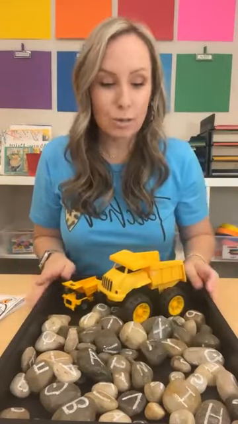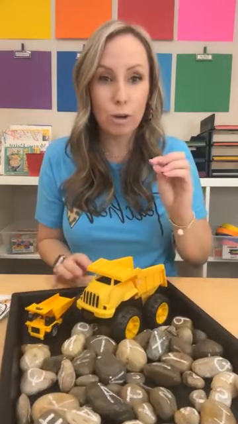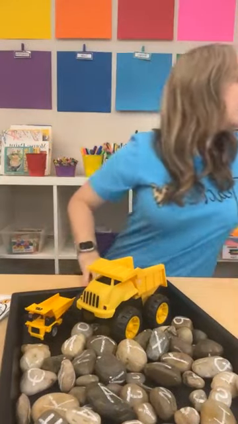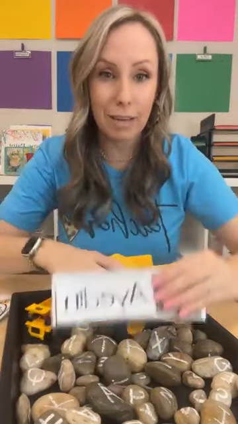Another way to use letter rocks is, again, to put them in the sensory table. That's a really fun way. You can also use the student name tags. Let me grab one. You can put out student name tags and they can make their name with the letter rocks.